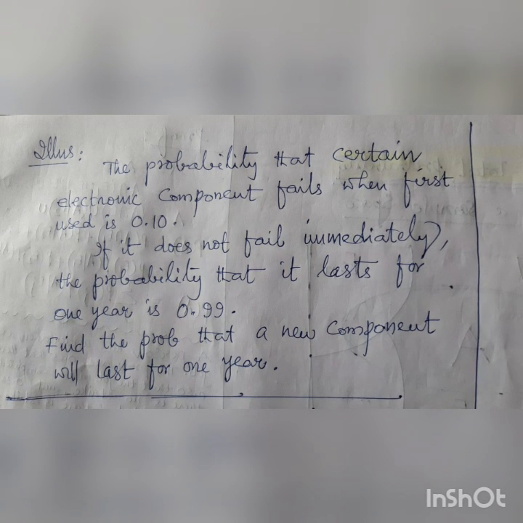Another illustration for the totality theorem. The probability that a certain electronic component fails when first used is 0.10.